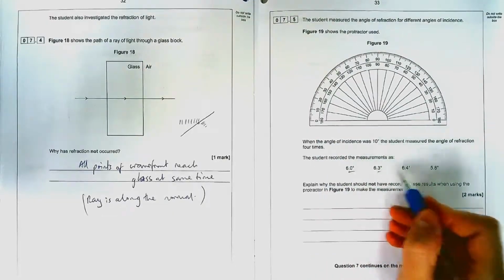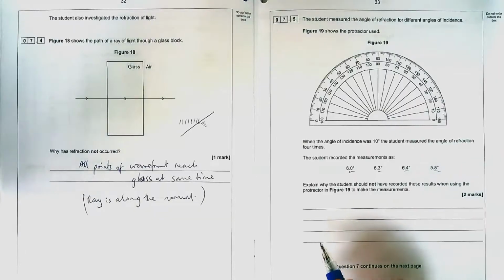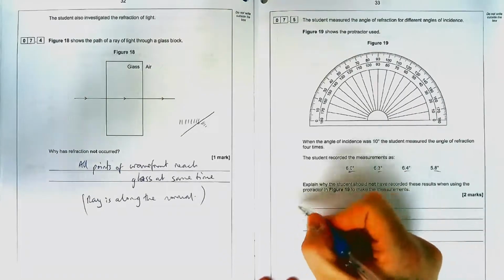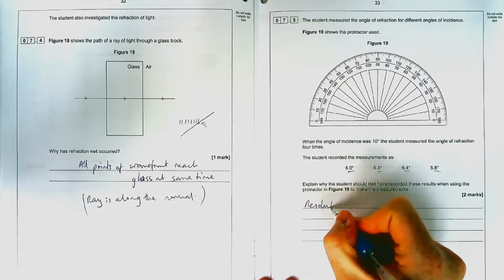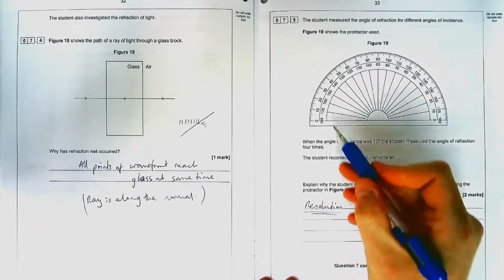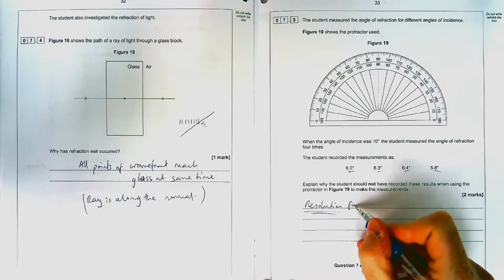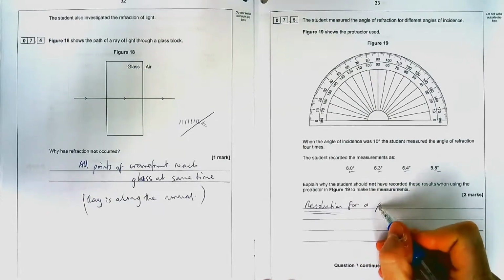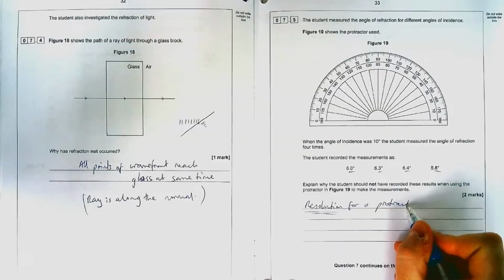So it goes up 1, 2, 3, 4, 5, 6, 7, 8, 9, 10. So therefore it can't be used to measure 1 decimal place, probably the easiest way of putting that.